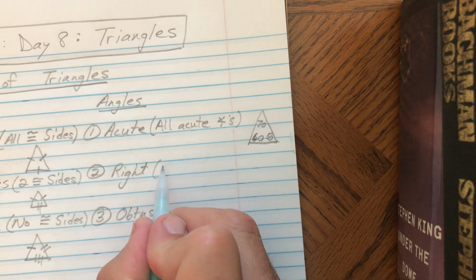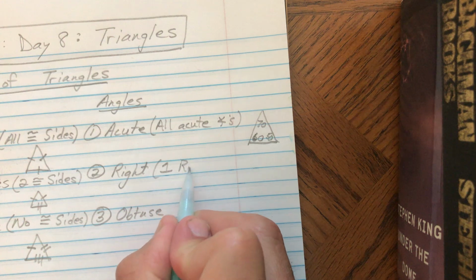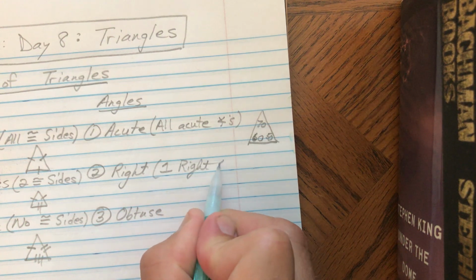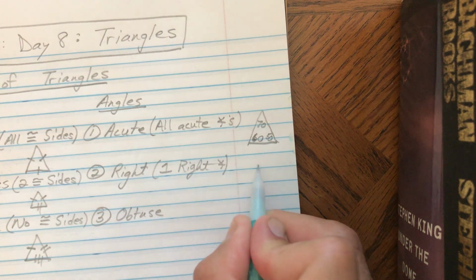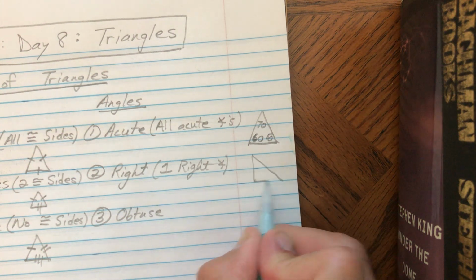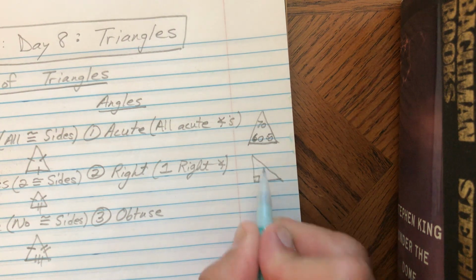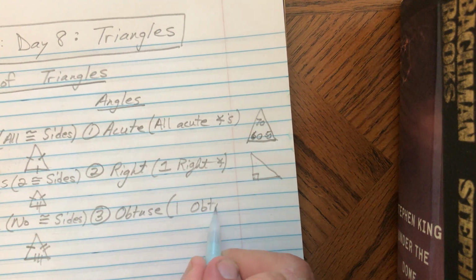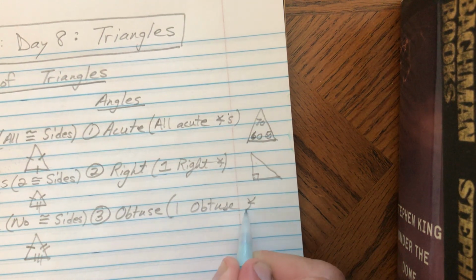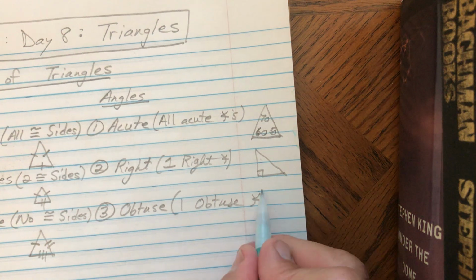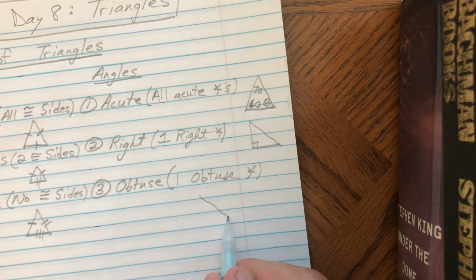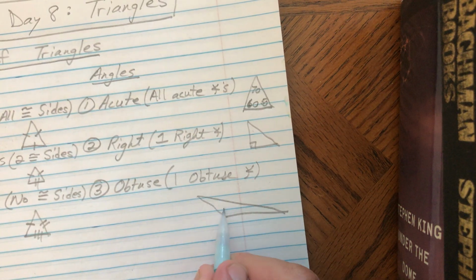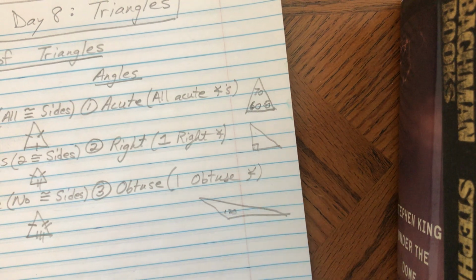A right triangle means it has 1 right angle. So maybe this is 90. These two would definitely add up to 90. And obtuse means it has 1 obtuse angle. An obtuse angle is bigger than 90. So maybe you have a triangle that looks like this, and this is 120 degrees.